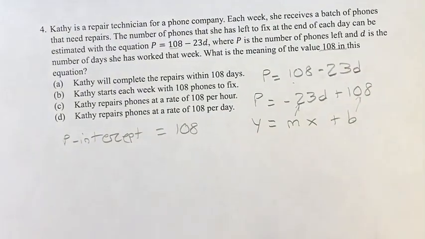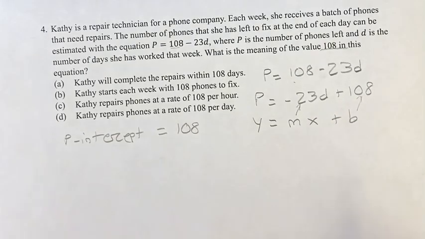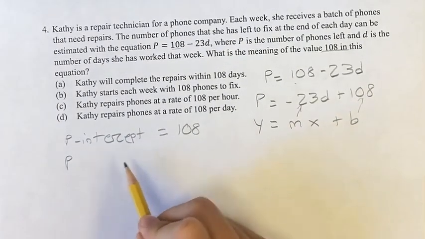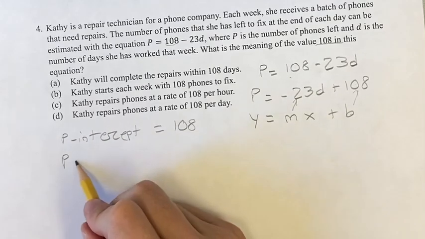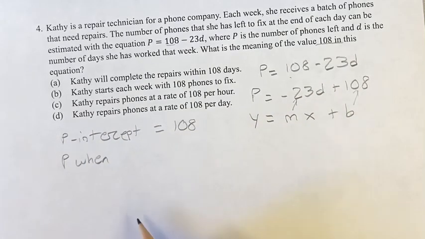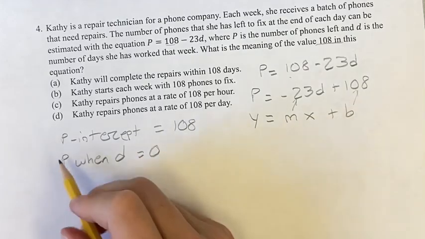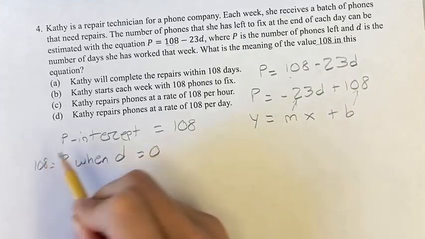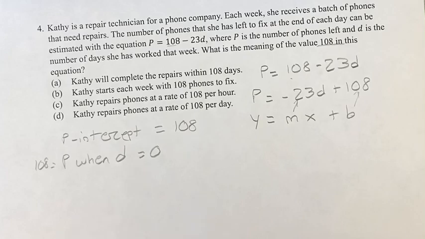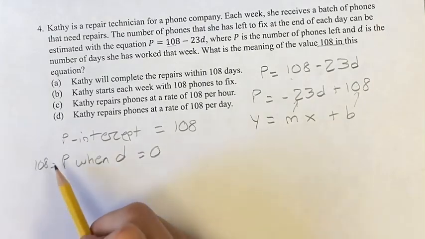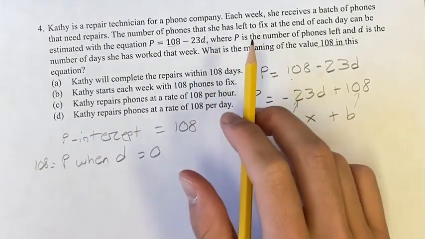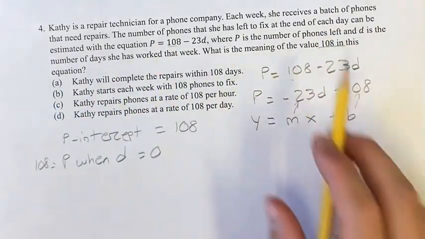So what does it mean for something to be a P-intercept? Well, since this is the P-intercept, that's going to be P when the other variable, which is D, is equal to 0. So P equals 108 when D is equal to 0. Okay, so what is P? P is the number of phones that Kathy has left.